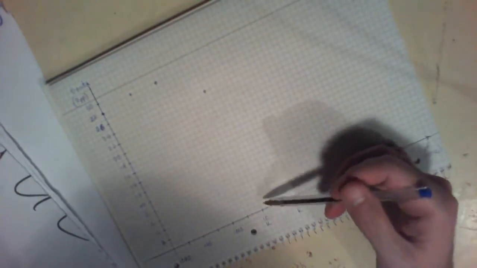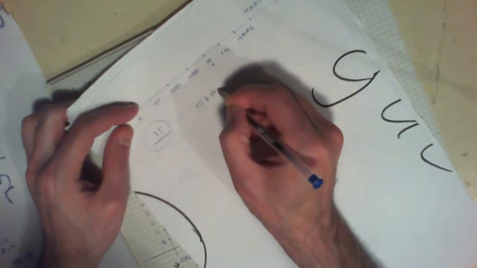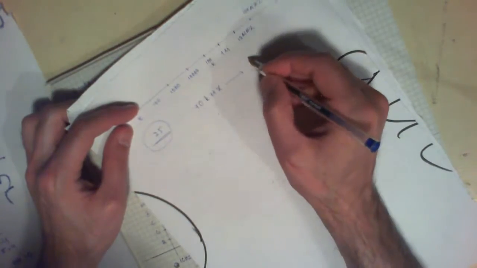Okay, so basically you are here at 10 kilohertz and you want to get to 24.8 kilohertz on this scale over here.